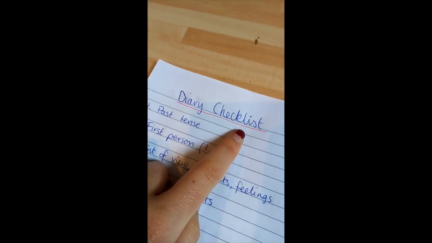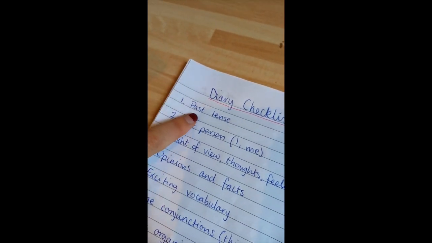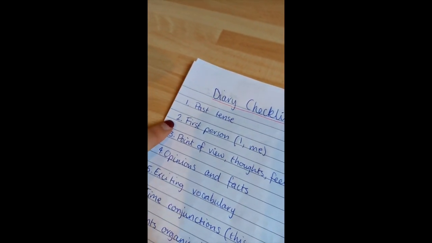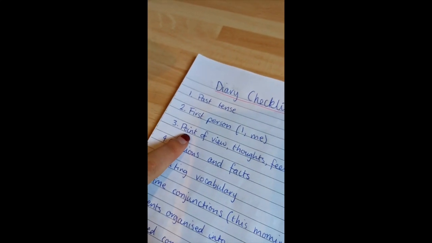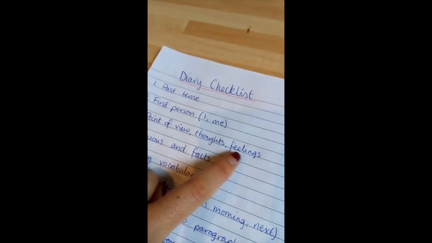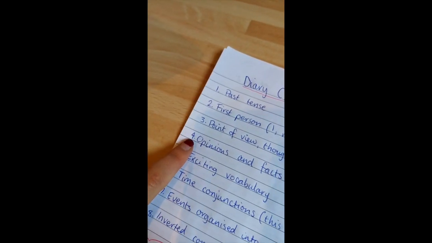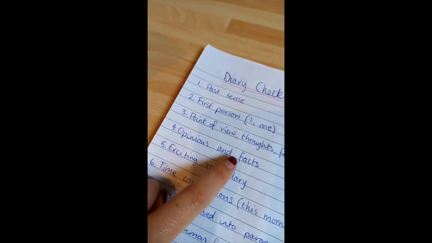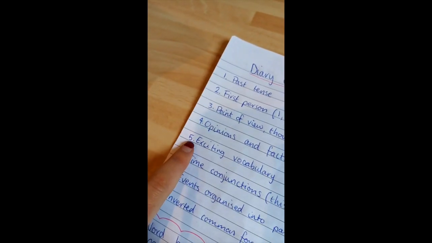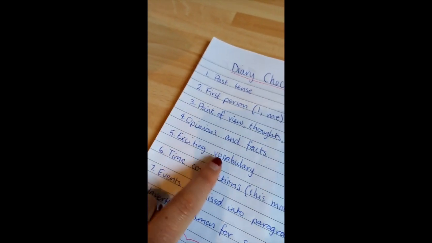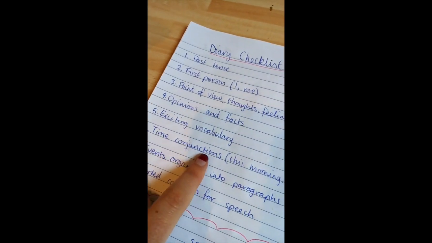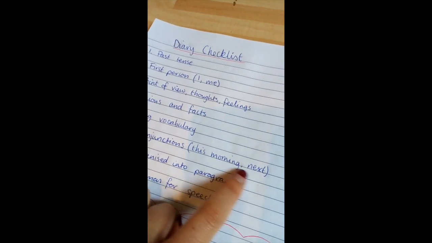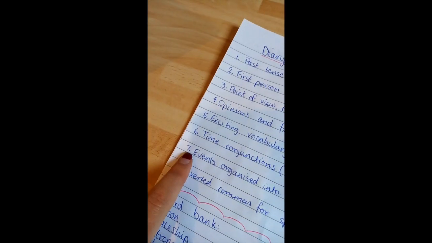The first thing that I did was make my diary checklist. Past tense, very important. Then first person, make sure I use I and me. Point of view, including the thoughts and feelings of the person who's writing it. Opinions and facts, so things that actually happened. Have to use some exciting vocabulary, otherwise it's boring. Time conjunctions, so for example, this morning, next, afterwards, before then.